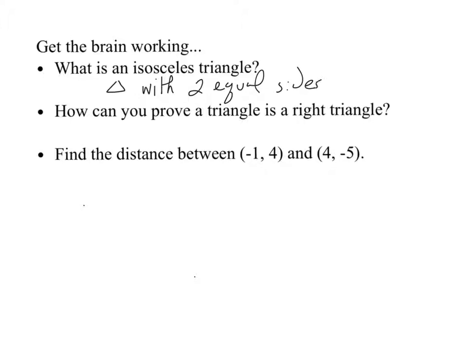You'll notice that all of this page is dealing with some geometry, but also having to do with some lengths and distances. So the next question is, how can you prove a triangle is a right triangle? Well, short of actually going out and measuring it, the easiest way to prove that a triangle is a right triangle is by checking, does the Pythagorean theorem hold true?